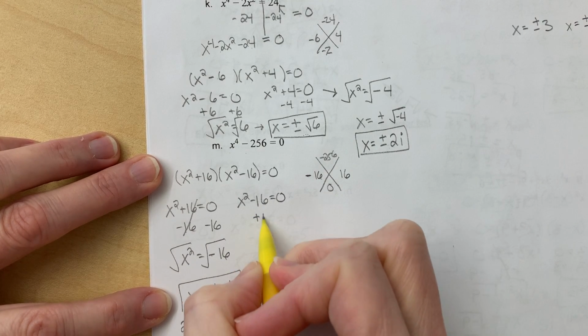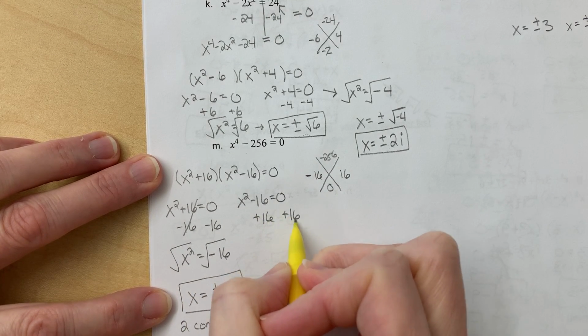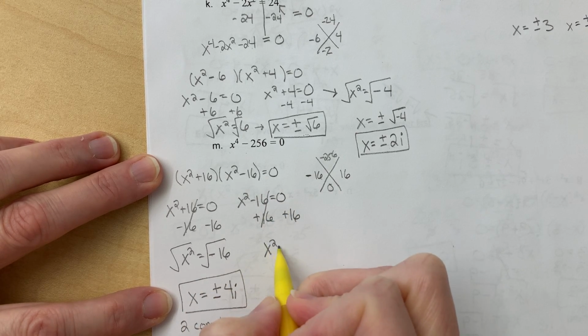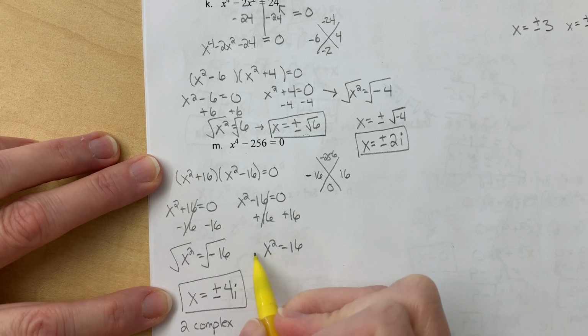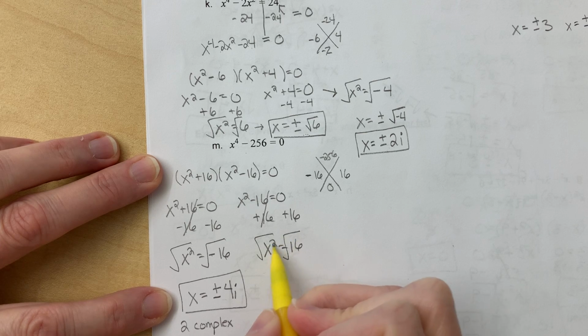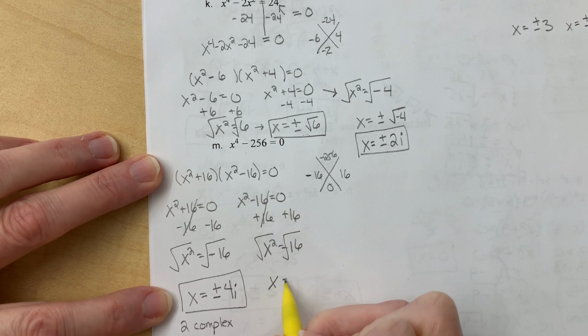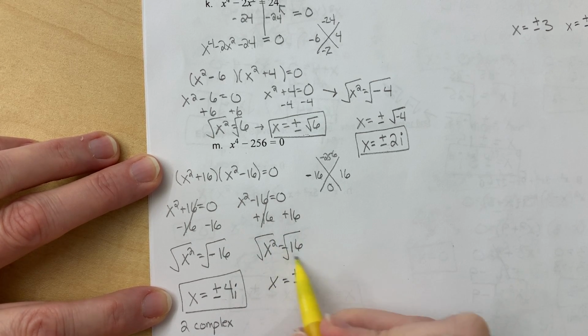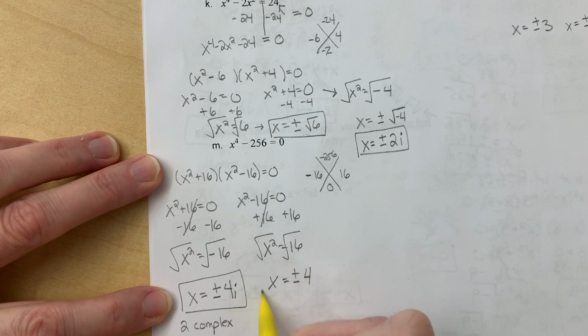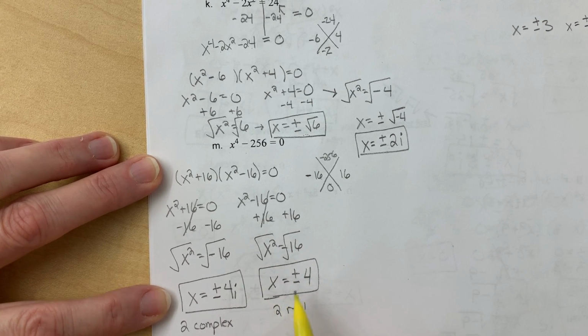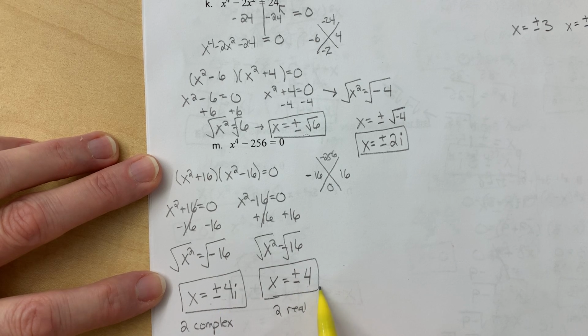This one, I'm going to add 16 to both sides. So I'm going to get x squared equals positive 16. Still going to square root to get rid of that power of 2. So I'm going to get x equals plus or minus, no negative this time, so it's not complex. I don't need an imaginary number, just 4. So these are 2 real roots. So they look very similar. These will not be x-intercepts, these will be x-intercepts.